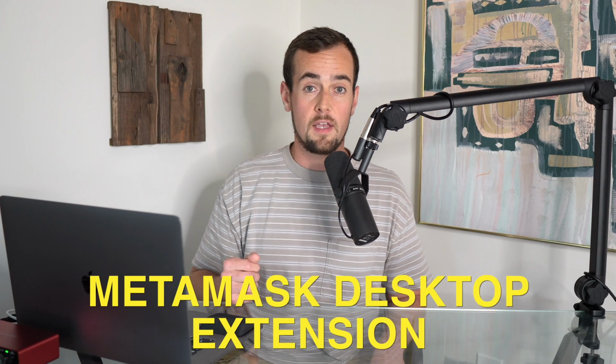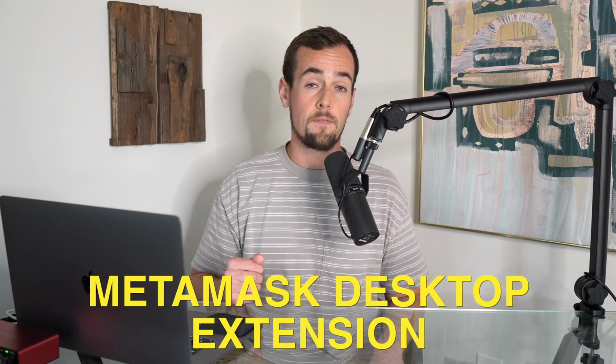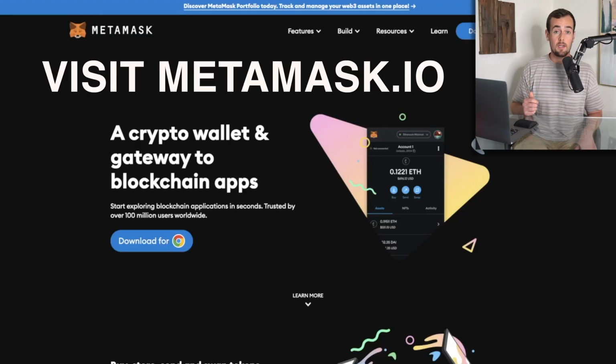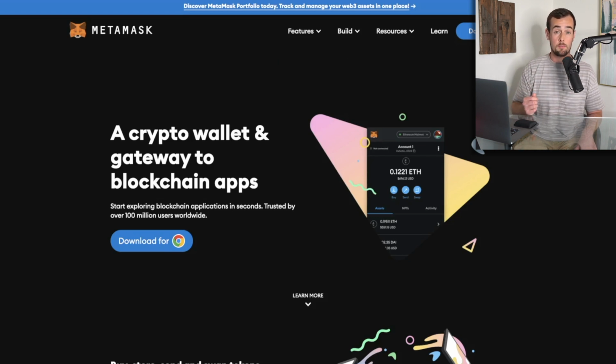So let's start off with the desktop extension for MetaMask, and then I'm going to show you the MetaMask mobile app and how to pair these two together. The first thing you're going to want to do is visit metamask.io to get to the official MetaMask website. Be careful of any scams out there in terms of people using a fake URL. You're best off to just type this in and make sure you're on the official MetaMask website.